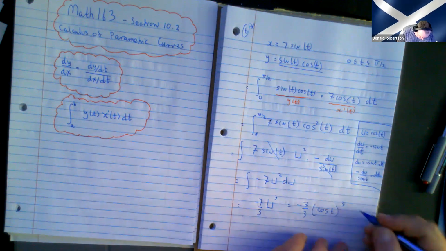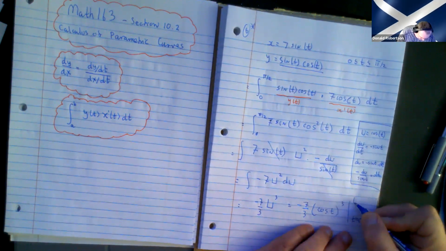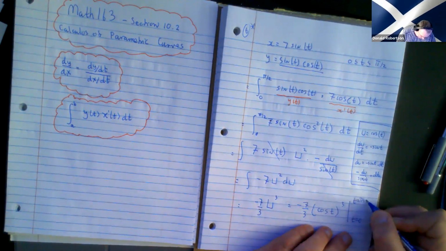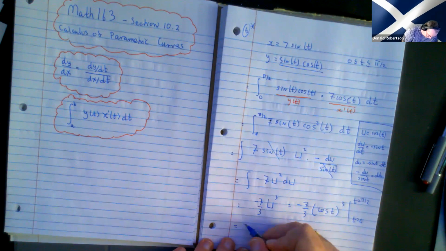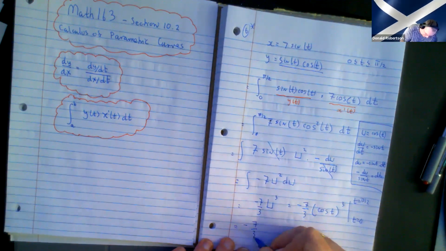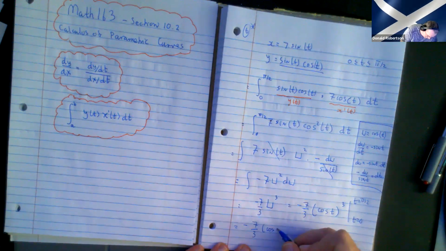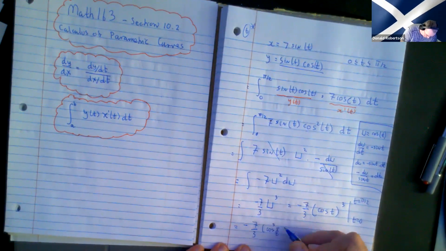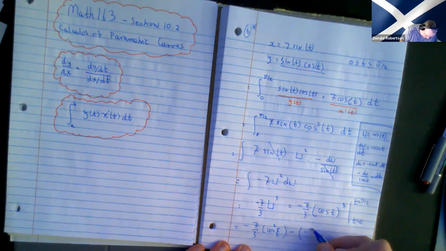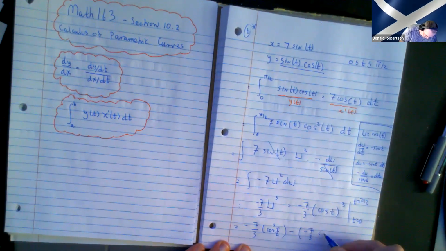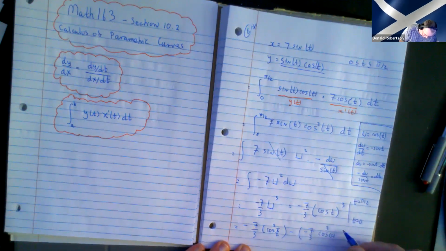Now, once I do that, I can then evaluate at t equals 0 and t equals pi upon 2. And to me, that just is easier to do. So it's going to be negative 7/3 cosine of pi upon 2, basically cubed, because that looks nicer. Take away negative 7/3 cosine of 0, also cubed.